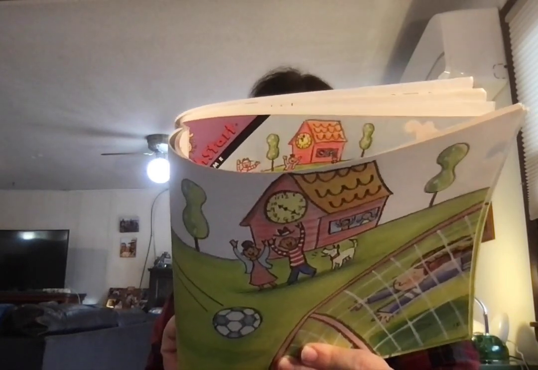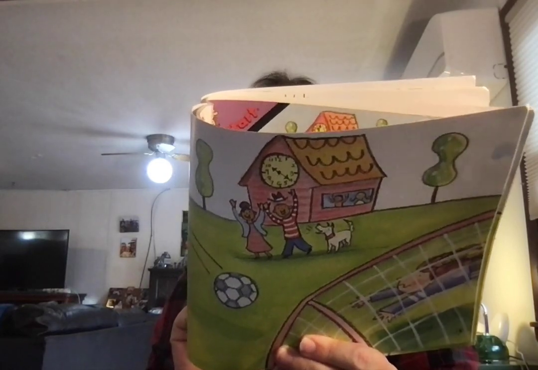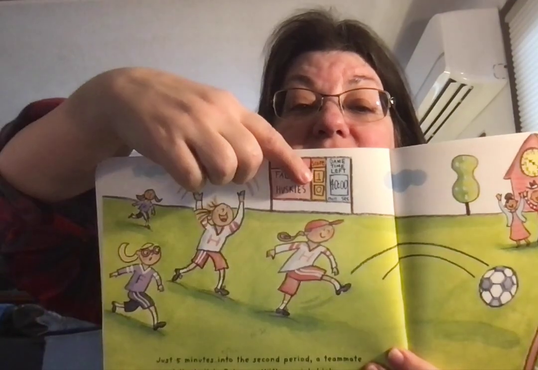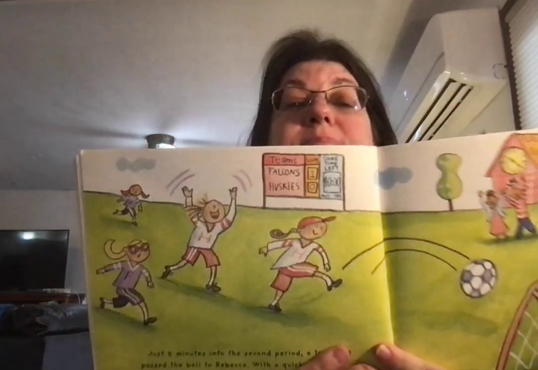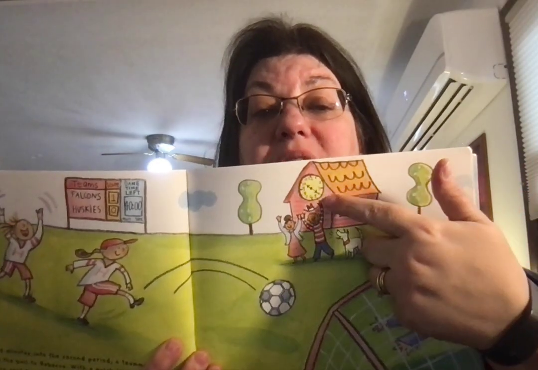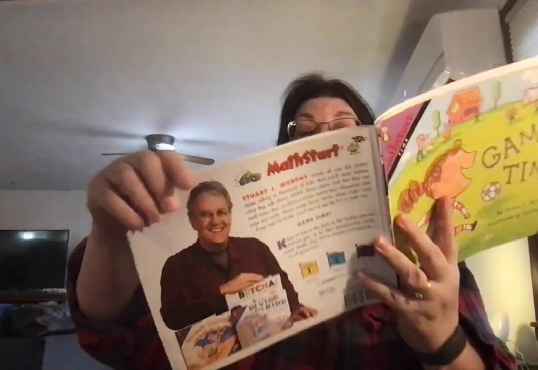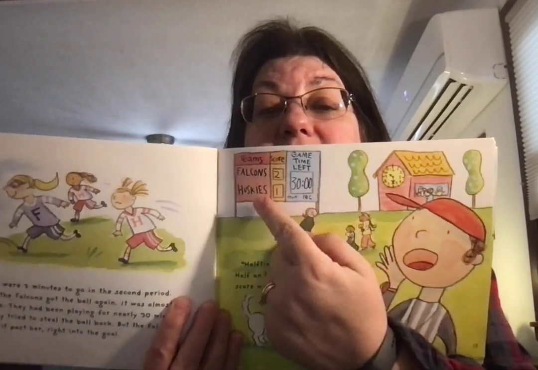Just 5 minutes in the second period, a teammate passed the ball to Rebecca. With a quick kick, Rebecca sent the ball flying past the Falcon goalie. So up here they have the score. Falcons 1-0. And how many minutes are left to play? It says 40 minutes. Oh, and look. They moved the clock 5 minutes forward because they said 5 minutes later. And a half hour later, look, it's 10:30 there.